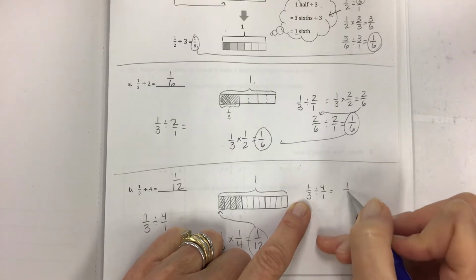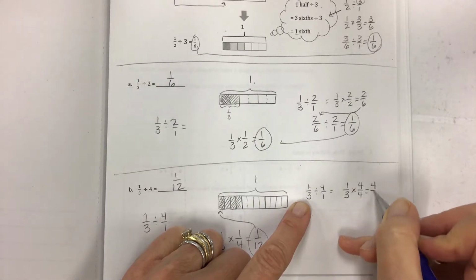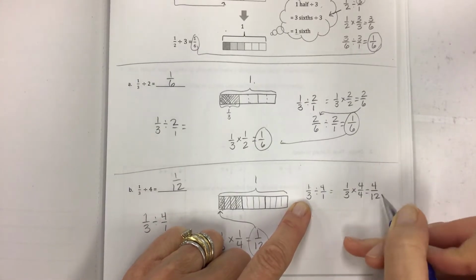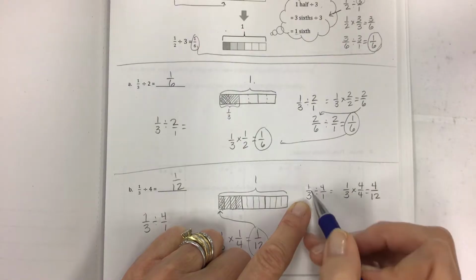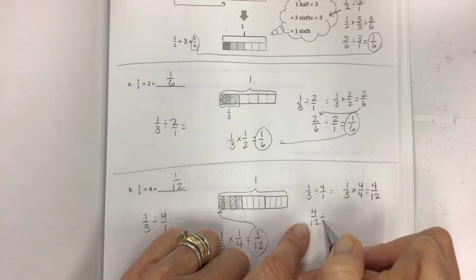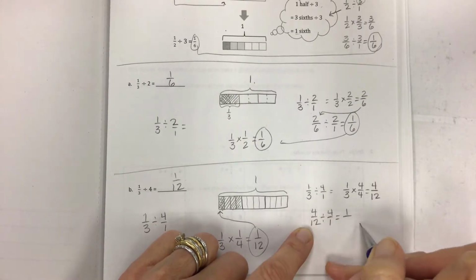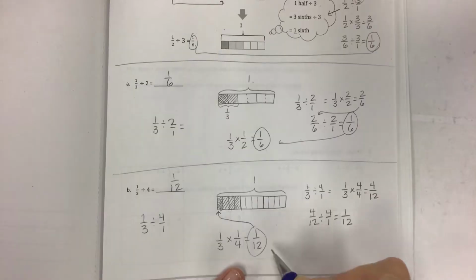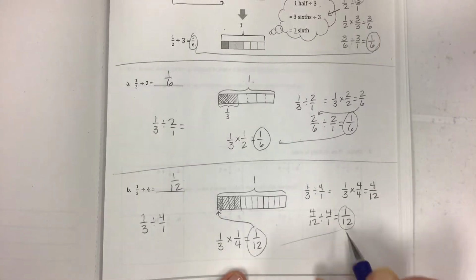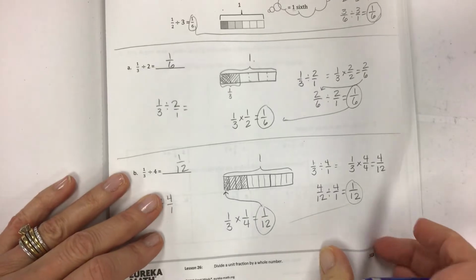So I'm going to take the 1/3 and multiply it by 4/4 to get a number big enough to divide. And again, 4/12 is equivalent to 1/3, so I can use 4/12 instead. Divide by 4. 4 divided by 4 is 1. 12 divided by 1 is 12. I still can get the same answer, but it's so much easier to multiply by the reciprocal.